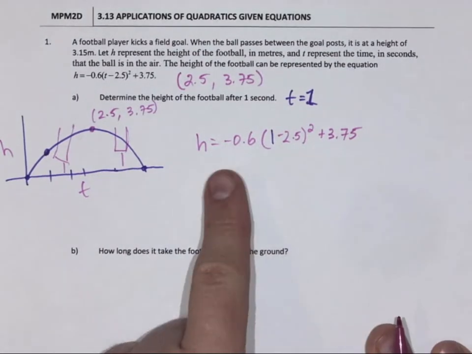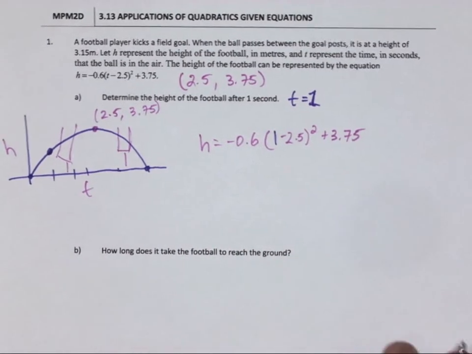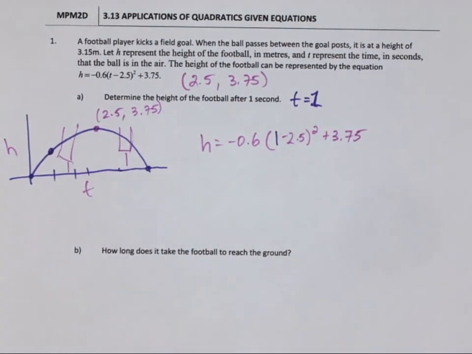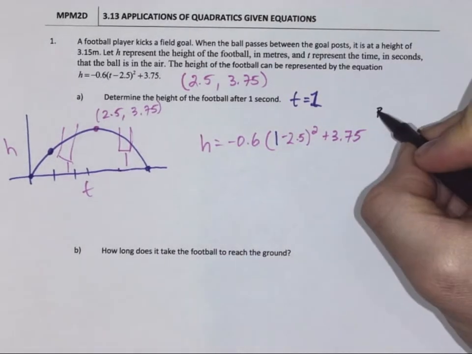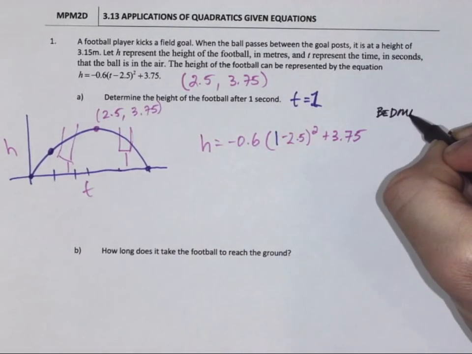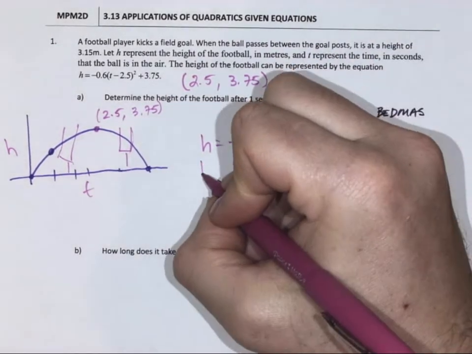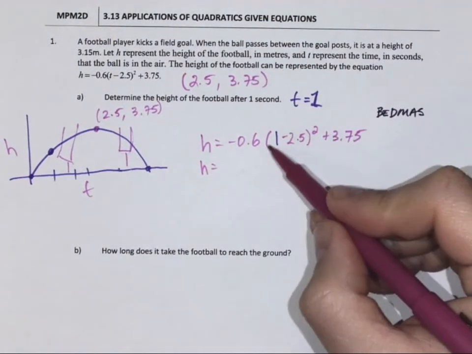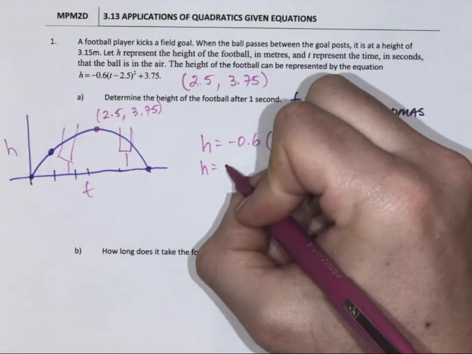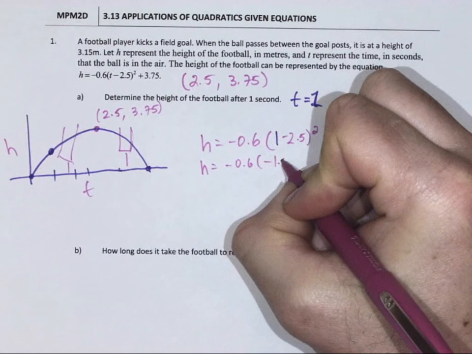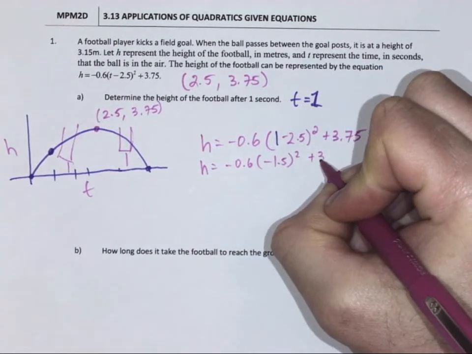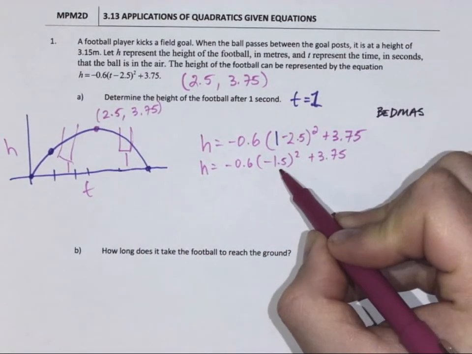Right now, we have all numbers on the right side of the equation. All previous math still exists. So at this point, I can use my order of operations to solve. So bracket. Exponents.